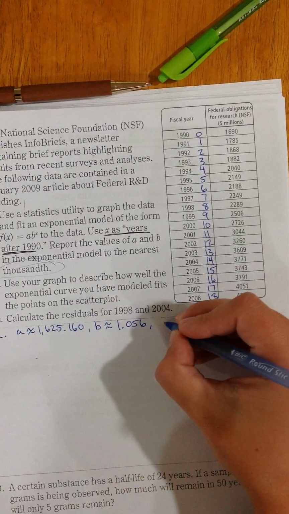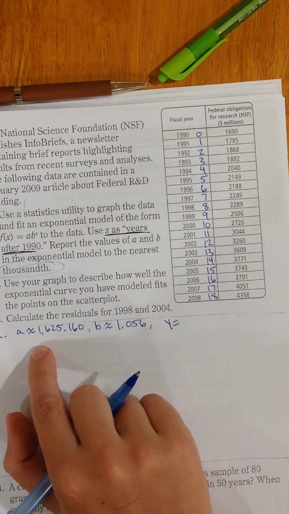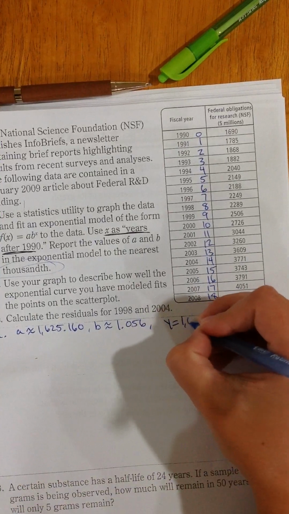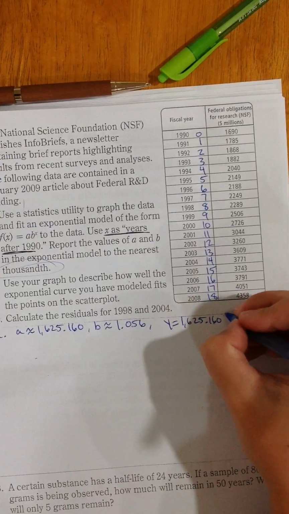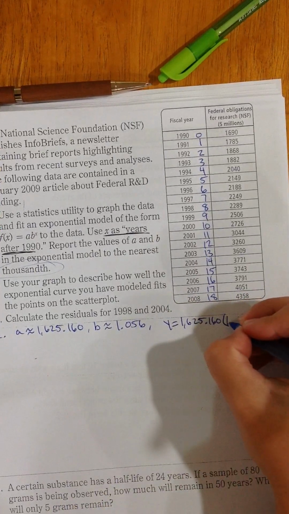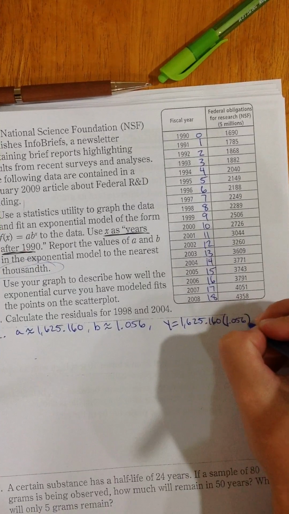And then they wanted us to round to the nearest thousandth. Writing that out as a full equation, it would be y is equal to, we put our a in there first, 1,625.160 times our b value, 1.056 to the power of x.